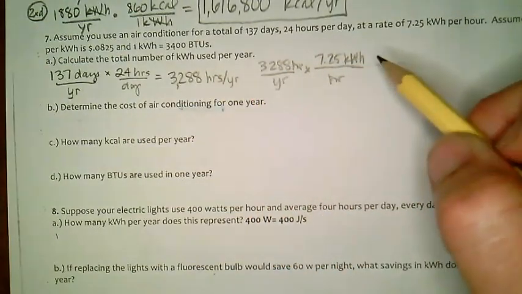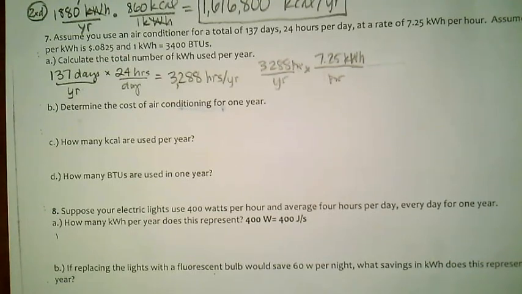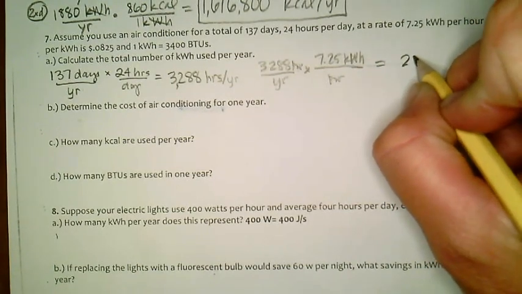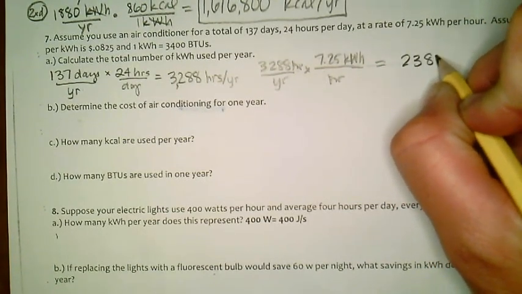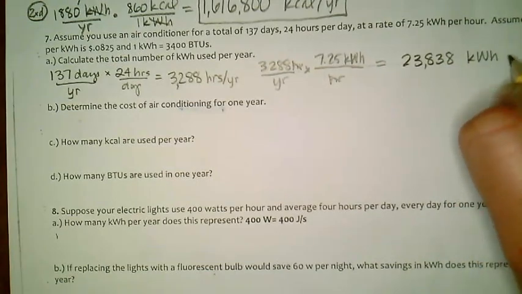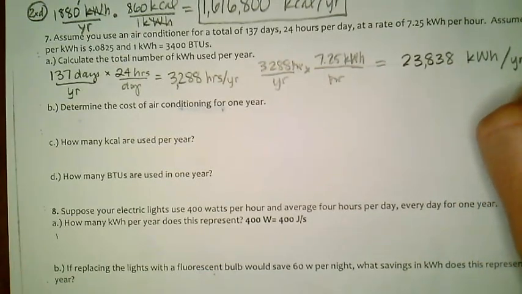So we've got 23,838 kilowatt hours per year.